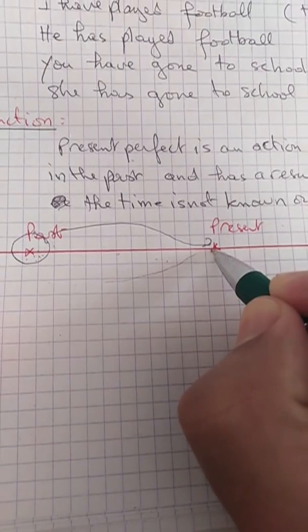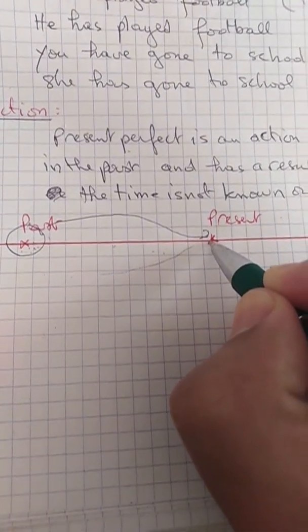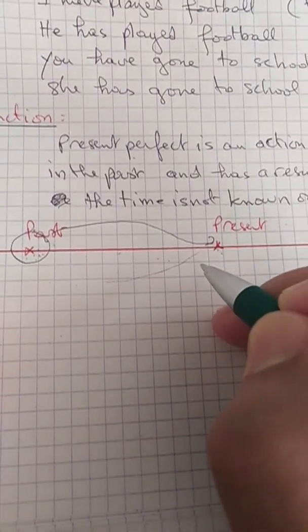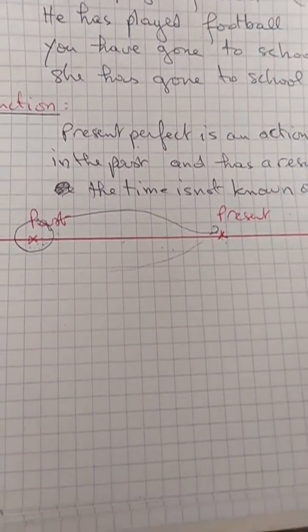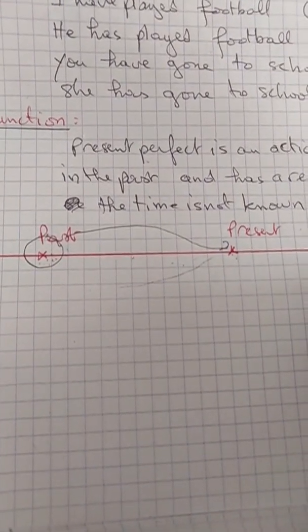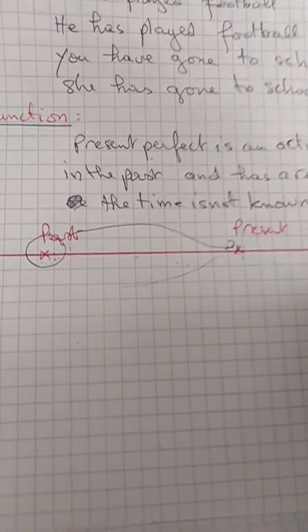For instance, you can say, I have worked, or I have played. I have played, which means I still have the ball in my hand, okay? Or I'm still wearing my jersey, my t-shirt. I was playing, when I was playing, okay?